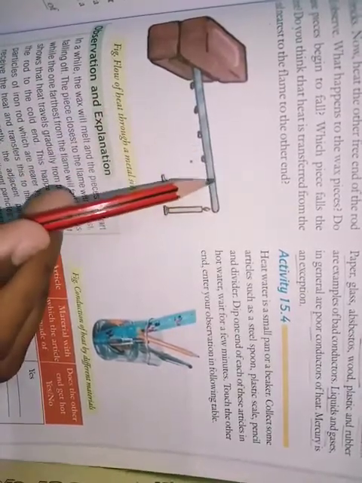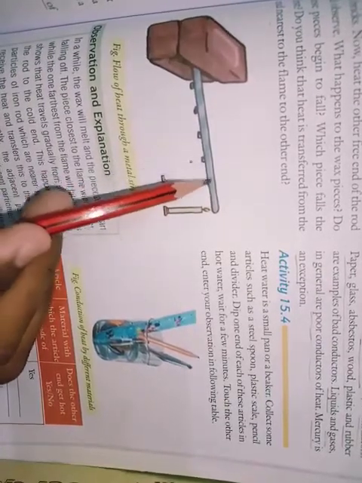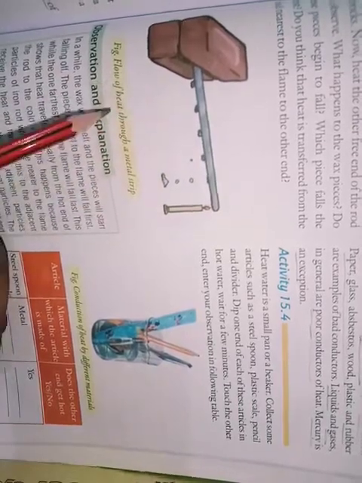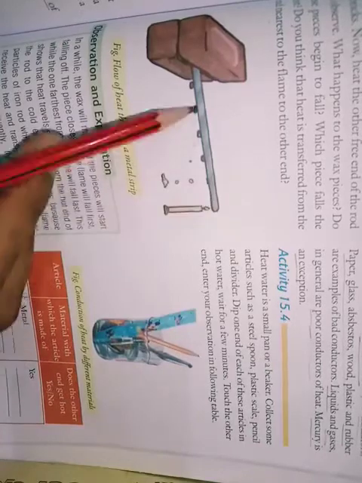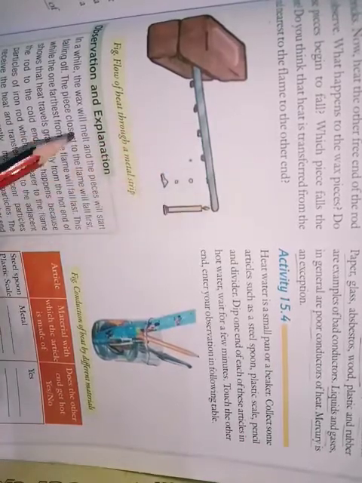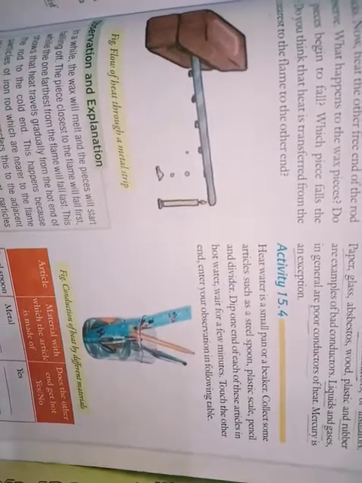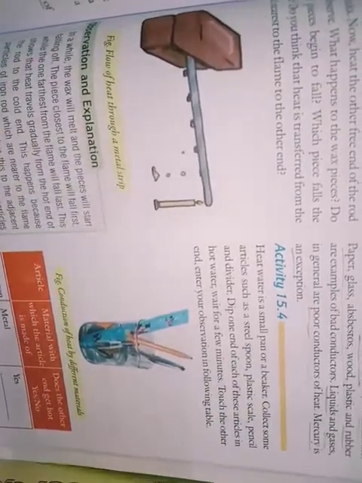This will continue like this: after this part completes falling down, the heat reaches the next part, then the second, third, fourth and so on. In this way we can say the heat is transferred in solids, and the process is called conduction. So that's our activity: transfer of heat in solids takes place through conduction.